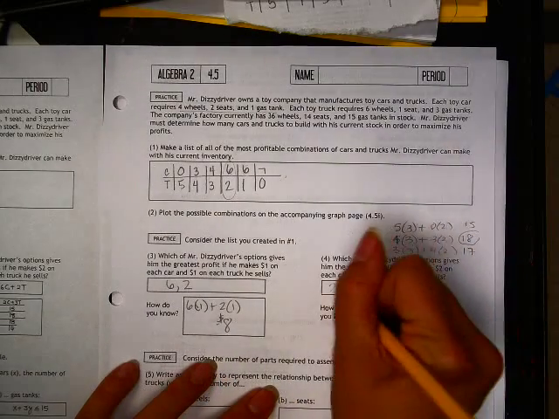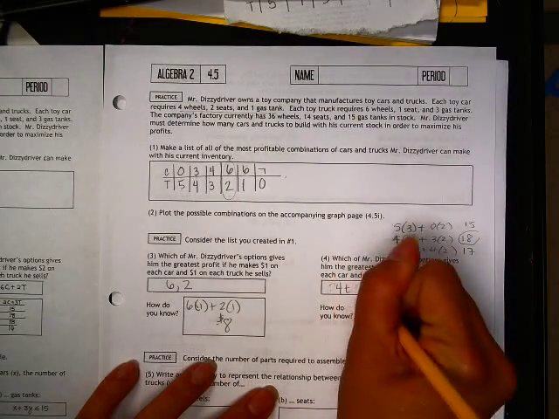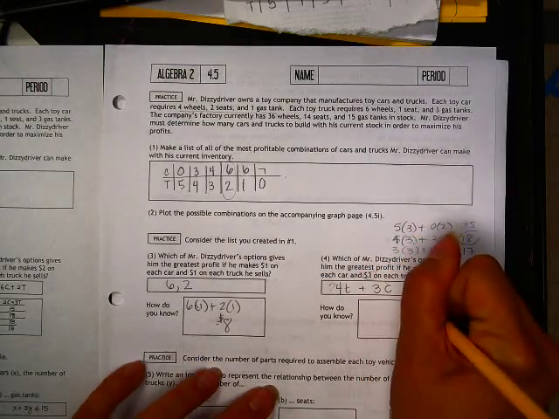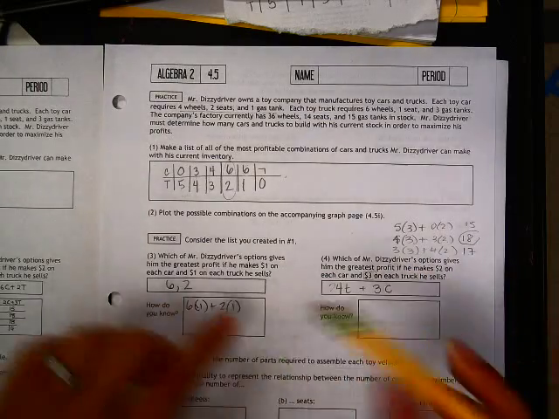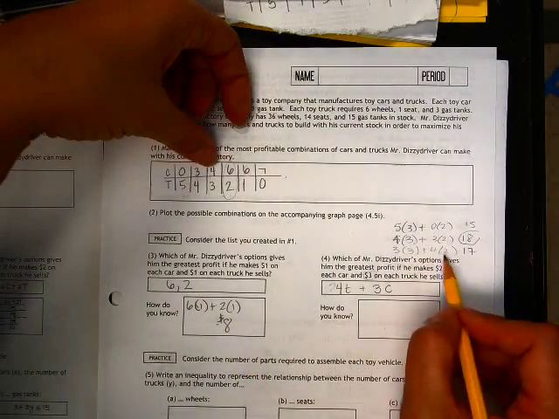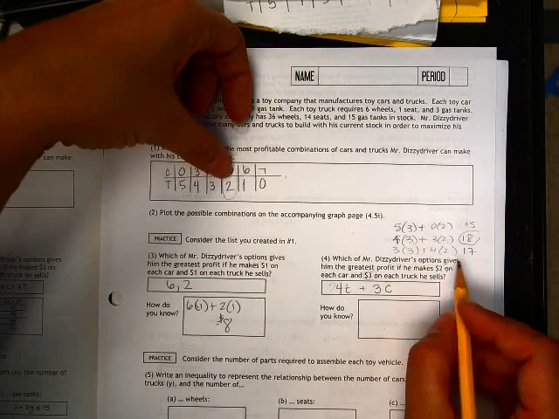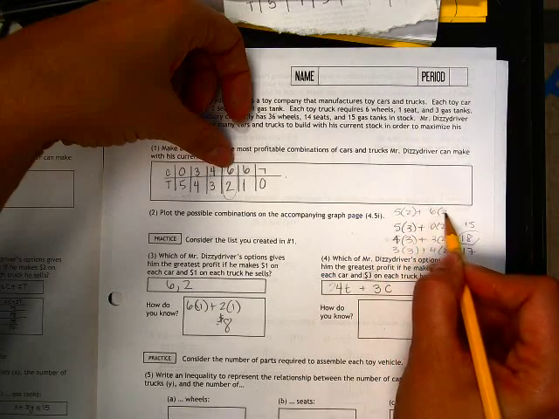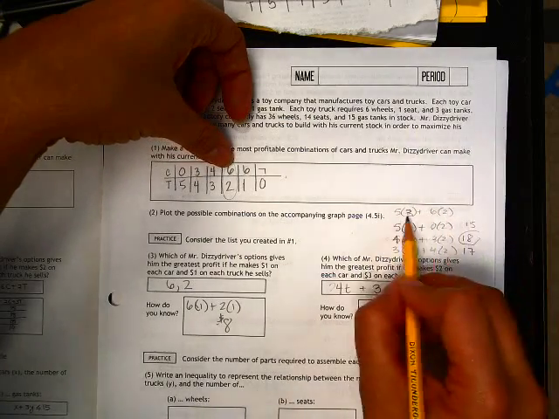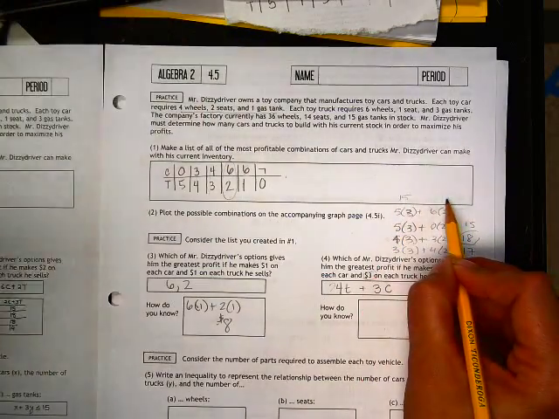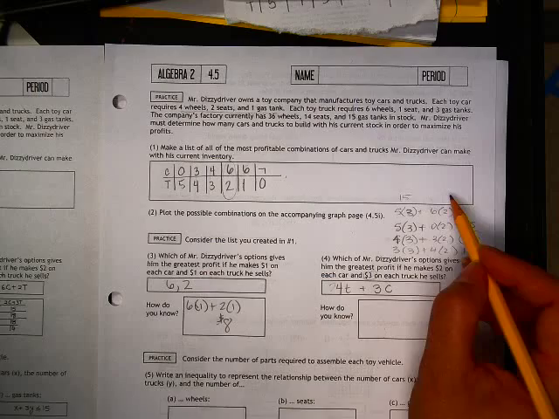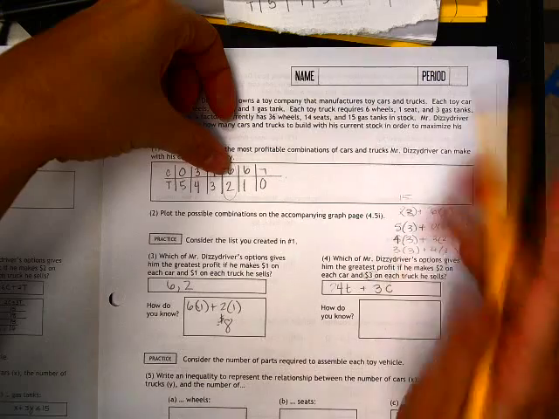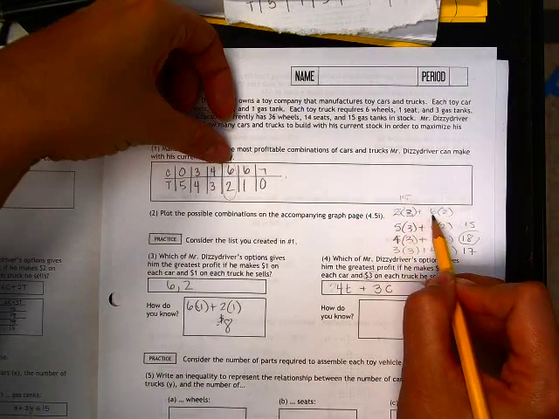So this looks like 4 trucks and 3 cars. Now let's go ahead and see the rest. If I did 2 trucks, because 6 is a lot, so 5 times 3 is 15 plus 2 times 3. 2 trucks and 6 cars.